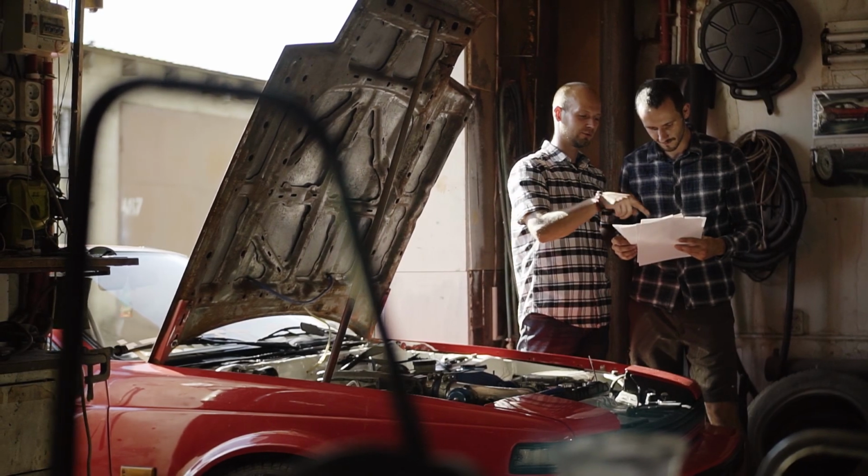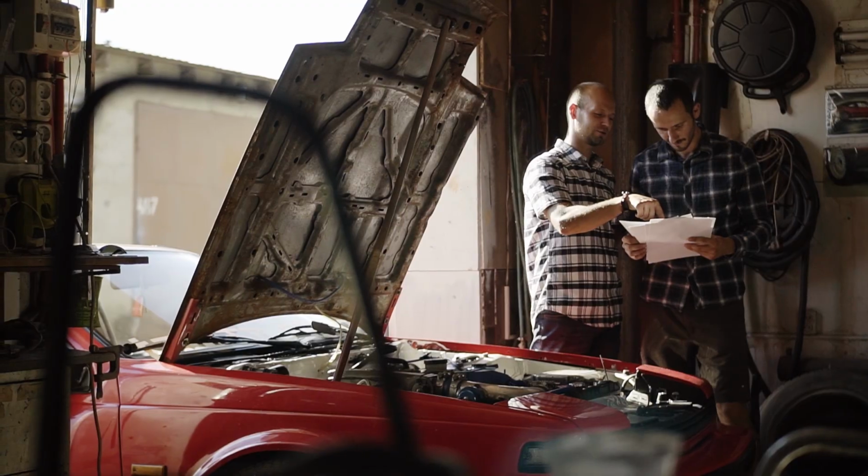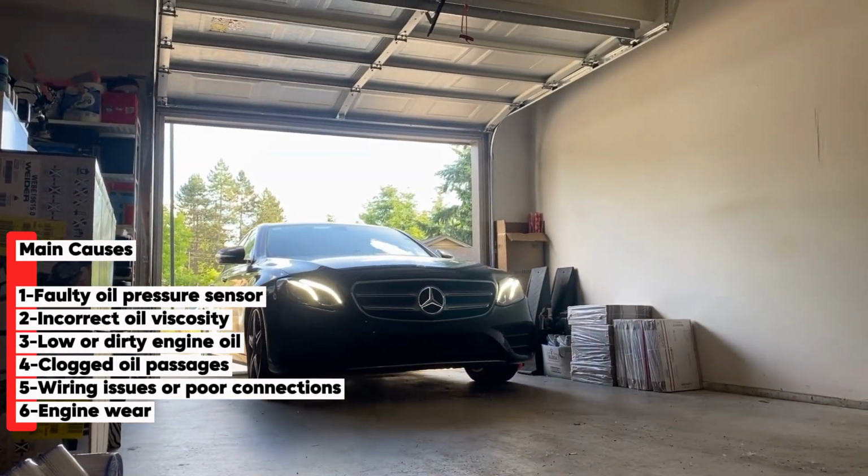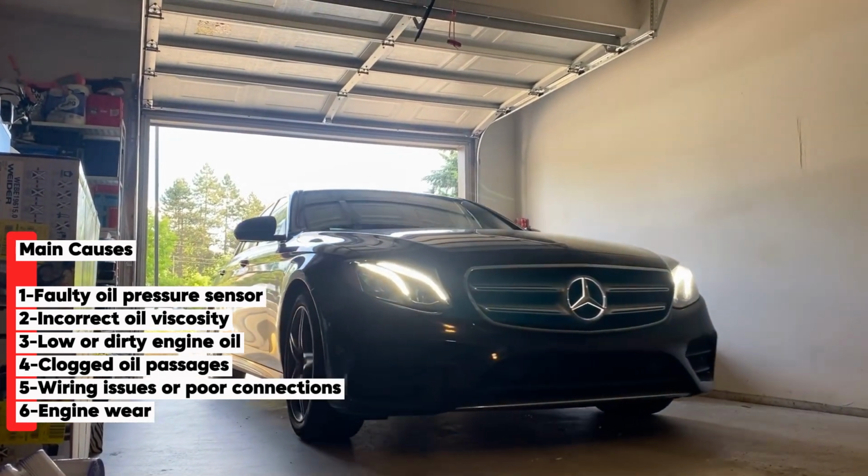Here are the most common causes: 1. Faulty oil pressure sensor. 2. Incorrect oil viscosity. 3. Low or dirty engine oil. 4. Clogged oil passages. 5. Wiring issues or poor connections.